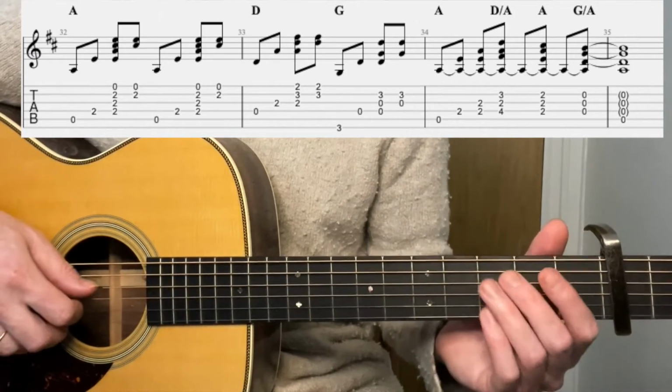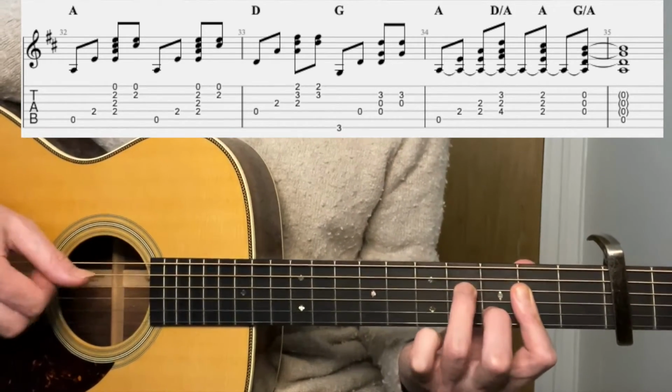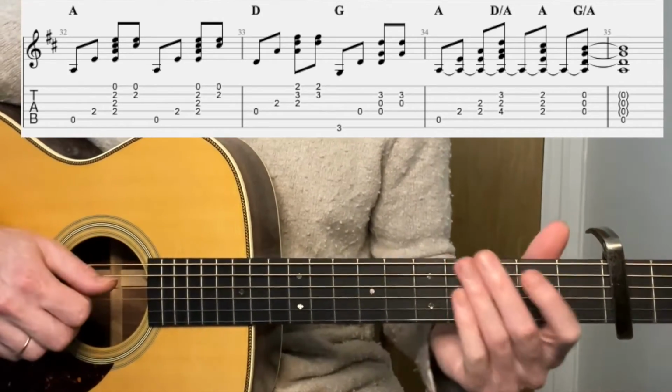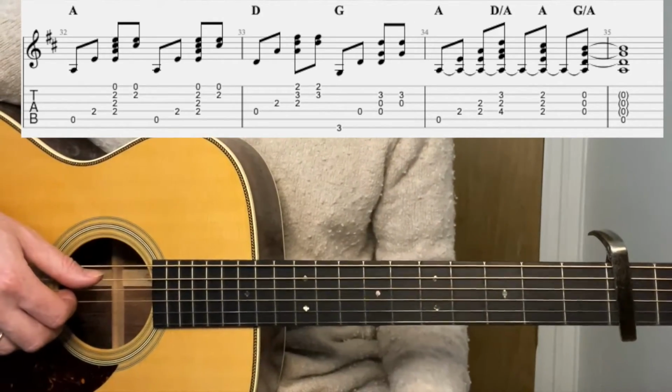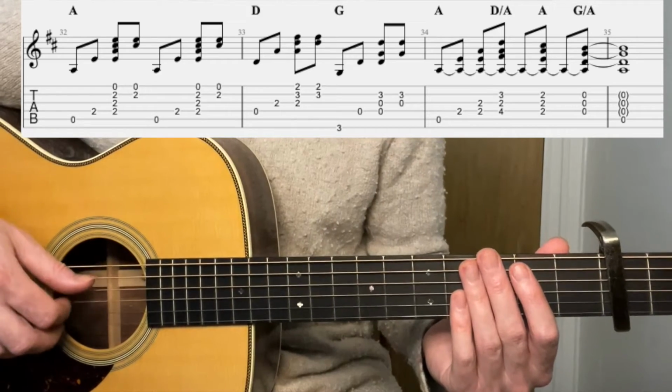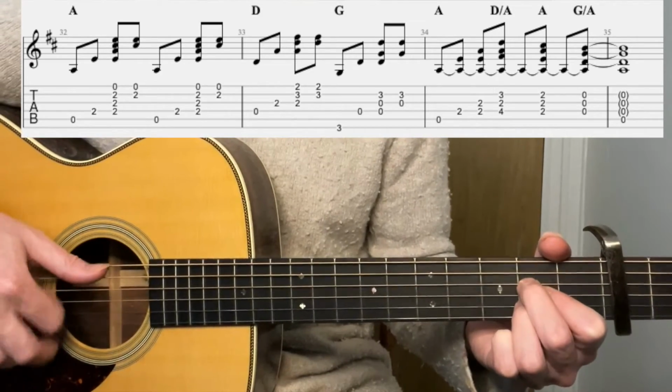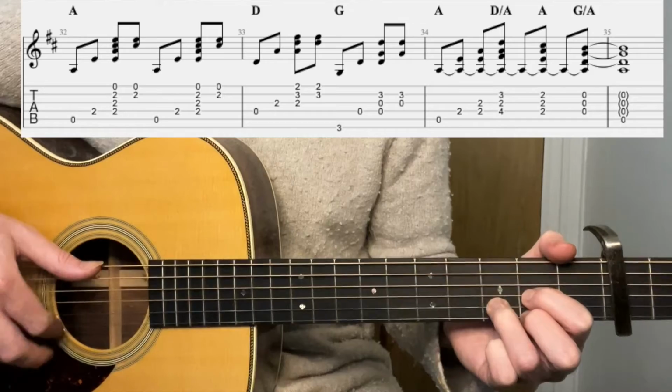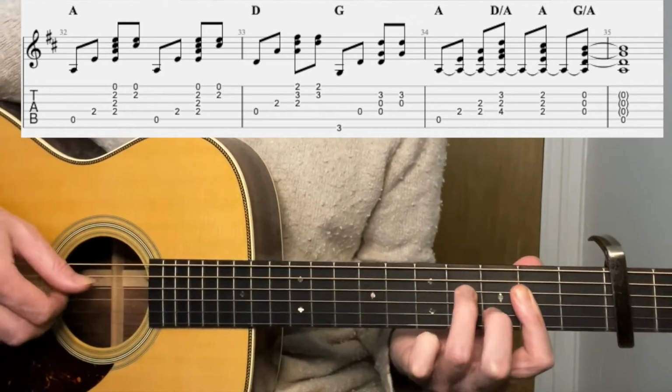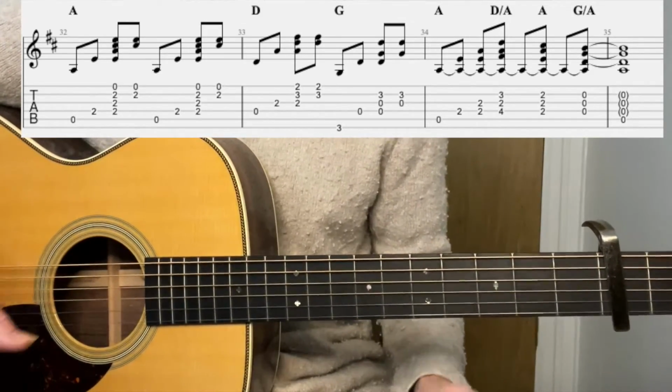October road, so that would be October. So let me do that whole line. Let's try that whole line nice and slow so you can hear that riff in context. 1, 2, 3, 4. October road.